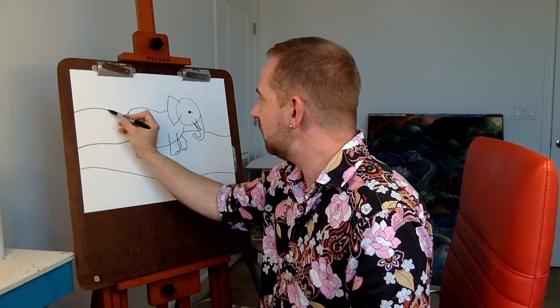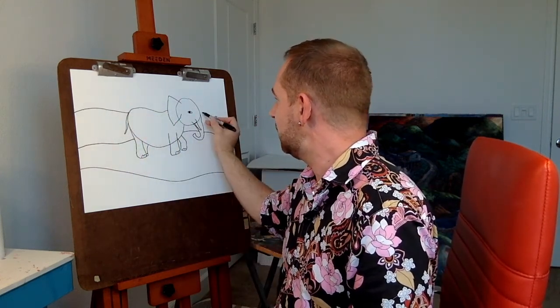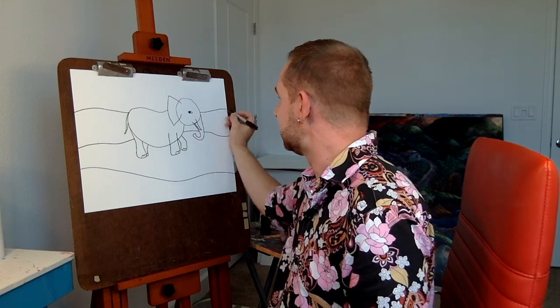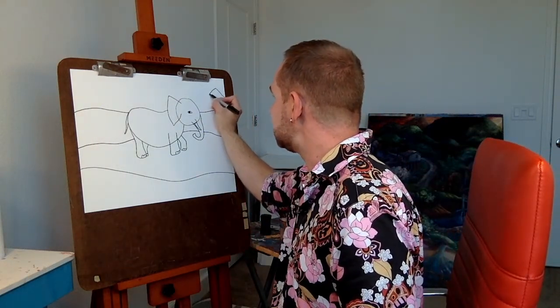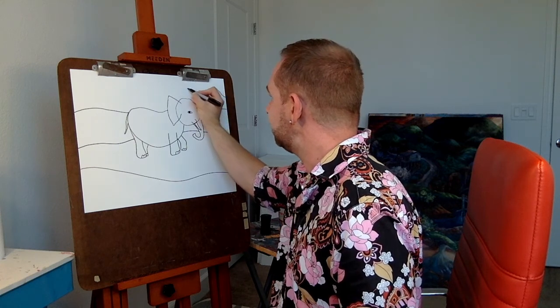Maybe one more back here. You draw as many hills as you want. Or you can put your elephant in a different background too. You can put him in any background that you want. Then I think I'm going to do some mountains in mine.